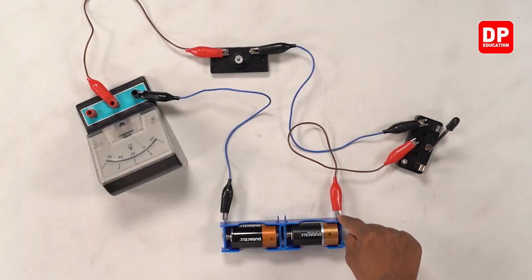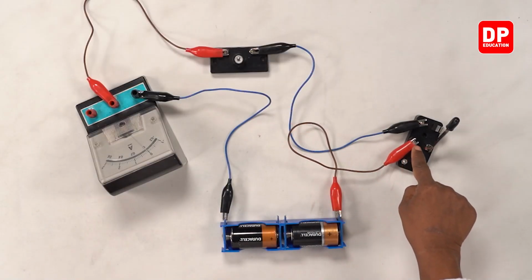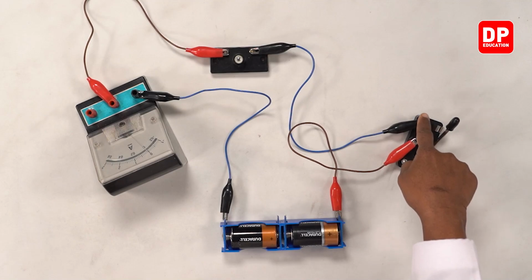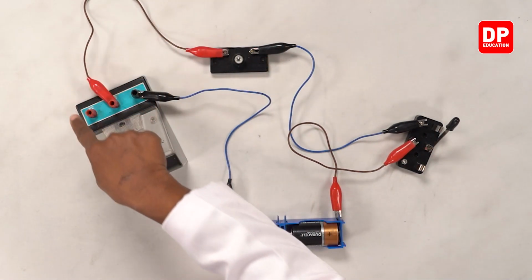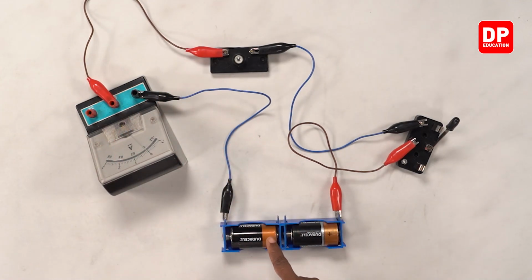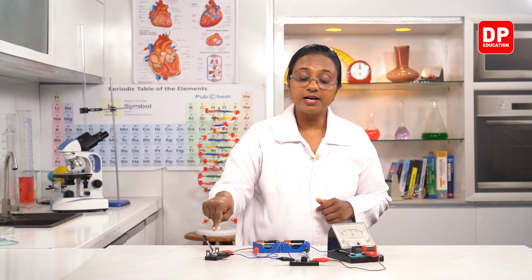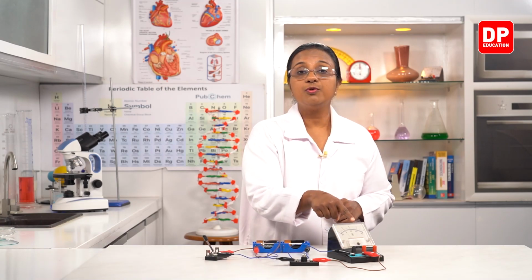Now in this circuit, you can see, students, the current flows through this red color wire to the terminal of the switch. From the other terminal of the switch, you can see there is a connection to the bulb. From there to the ammeter, again back to the dry cell. So it is flowing continuously. This type of connection is known as a series connection. Now all the current from the dry cell, all the current that flows through the bulb flows through the ammeter. Then only you can measure the current flowing through the bulb.